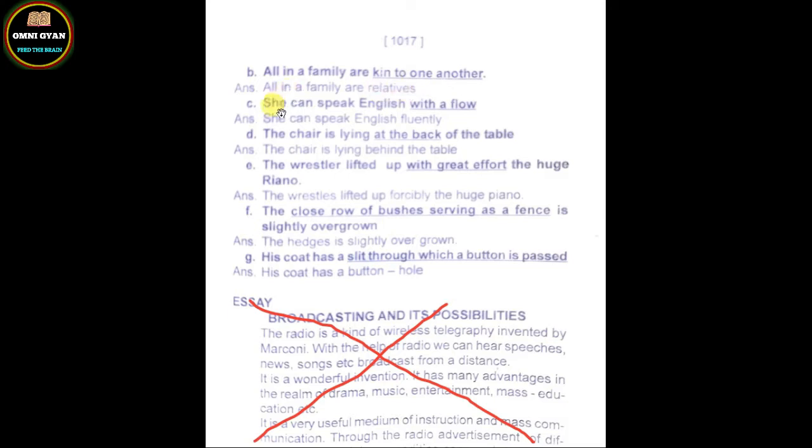Next we move on to number C. She can speak English with a flow. With a flow has been underlined here. I hope you can see. It's not very dark, but I hope you can see. With a flow, she can speak English fluently. Same meaning. So you substituted the words with a flow with the word fluently, right? Now we move on.